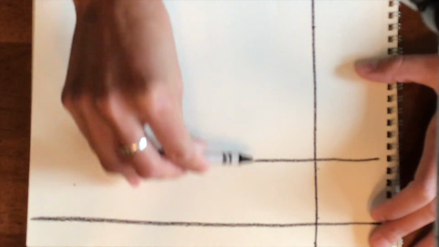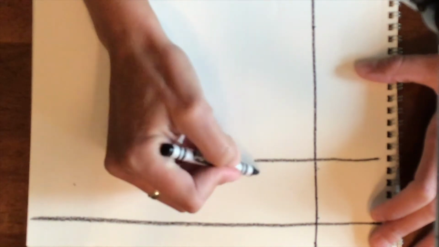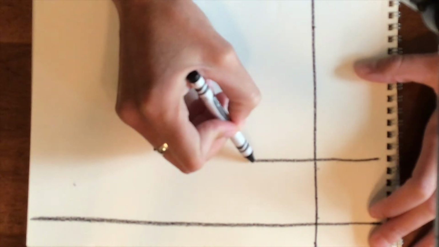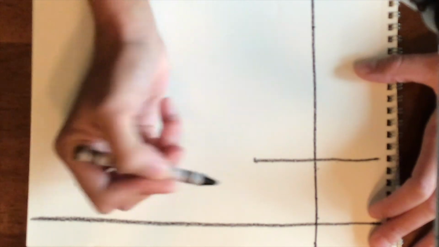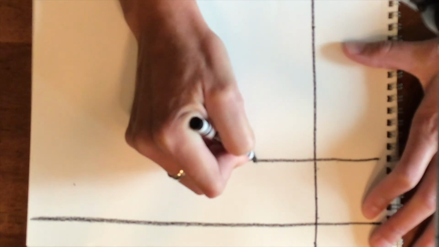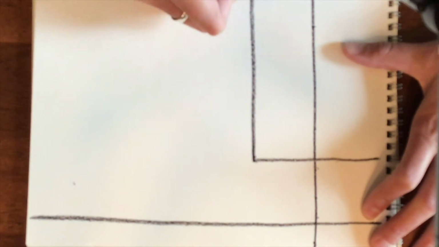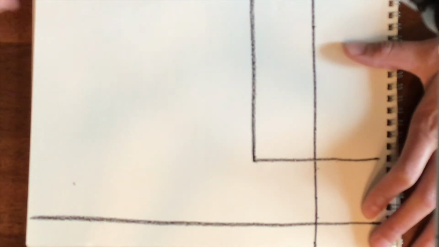It's also not connecting to another line. This is what I mean by a floating line. I don't want any floating lines. So I have to connect another line to this. Maybe I want it to go vertical, so up and down, and I want it to go all the way to the bottom of my paper. Okay, now it's not floating.